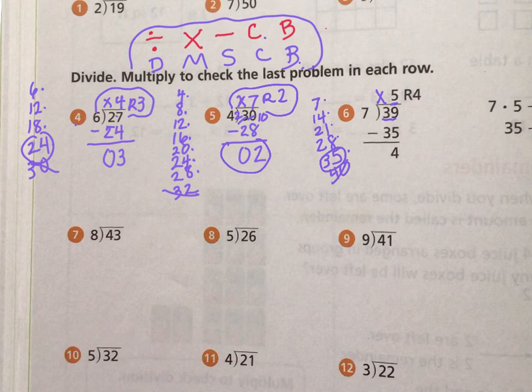Okay, then they subtracted. They took 7 times 5 and subtracted. 9 take away 5 is 4. And there's no other numbers to bring down. This is their remainder, so their final answer is 5 remainder 4.